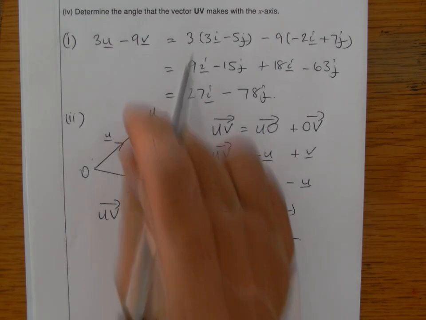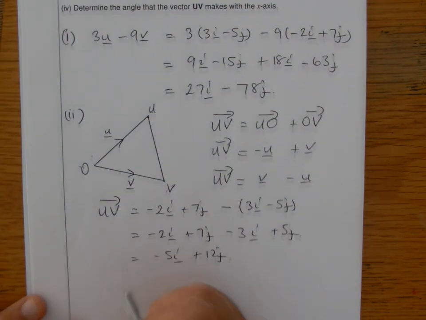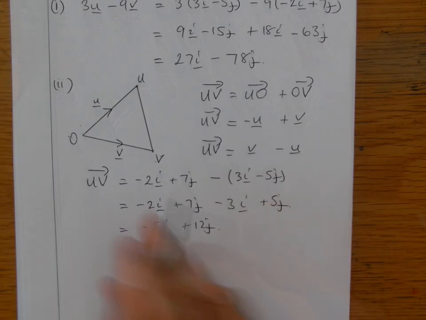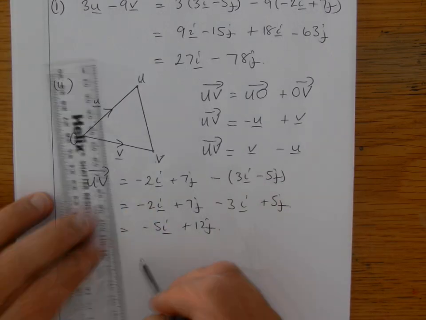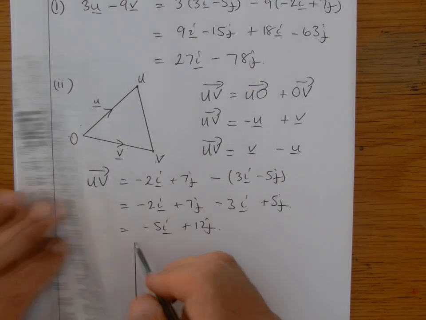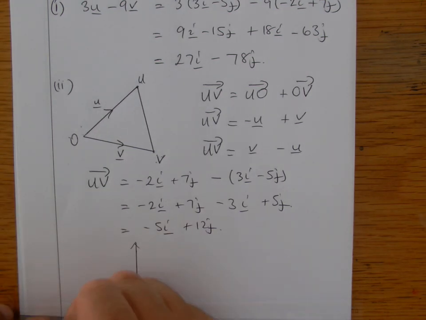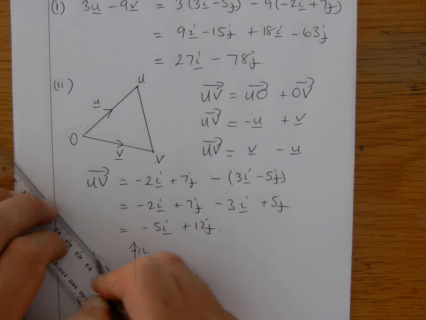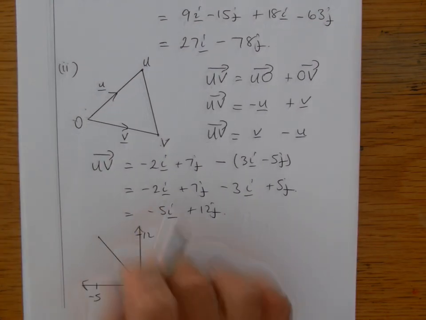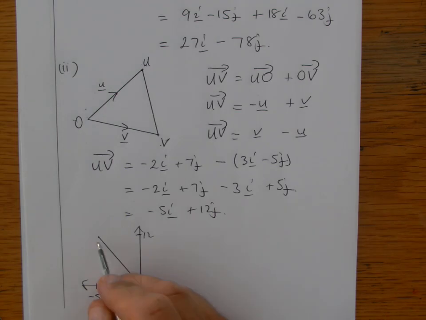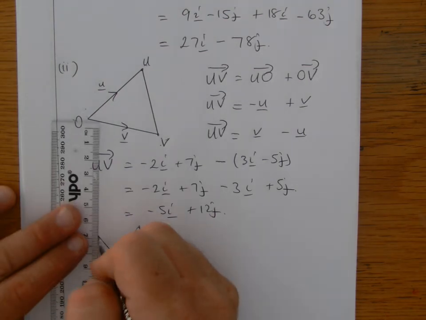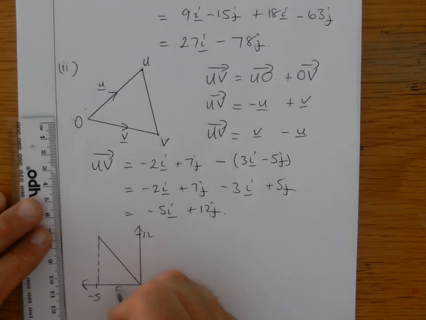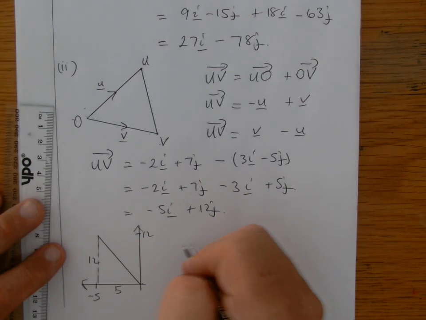I want the actual length of it, so that's taken me from U to V. The length, remember, is just using Pythagoras. If you think of minus 5i plus 12j in a Cartesian coordinate system, you're going back 5 and up 12, which creates a triangle where that distance is 5 and that distance is 12, so we can use Pythagoras' theorem.